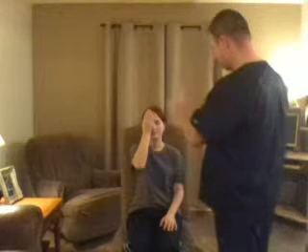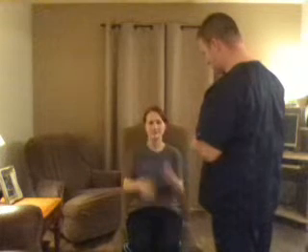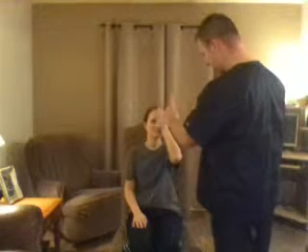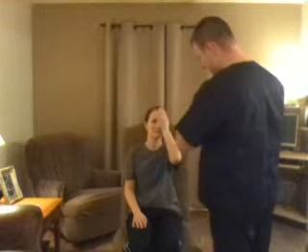Then we would follow with the 6 cardinal views. I'm going to have you put your right hand over your right eye and follow my finger. We'll go out, up, down, and back in. And go ahead and cover your left eye now and expose your right eye. Same thing, follow my finger, out, up, down, and in.